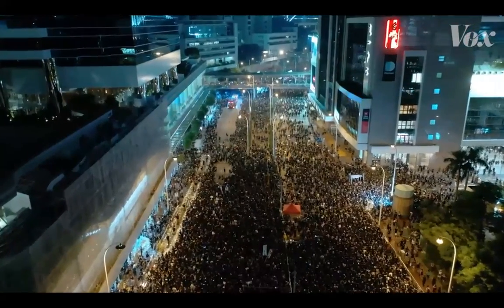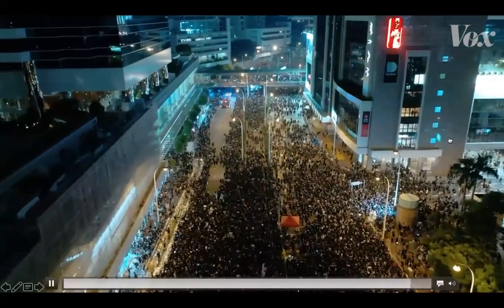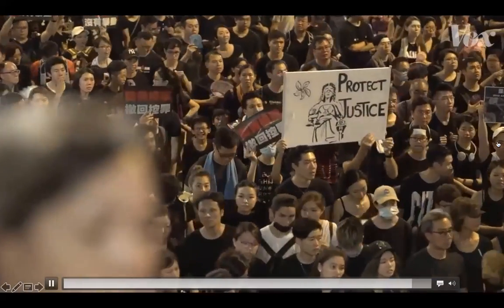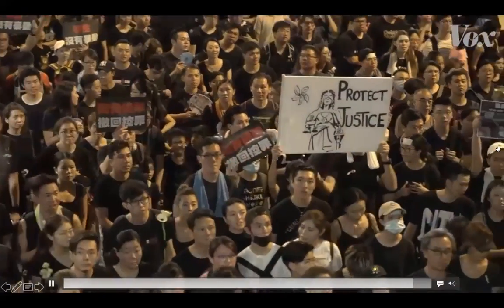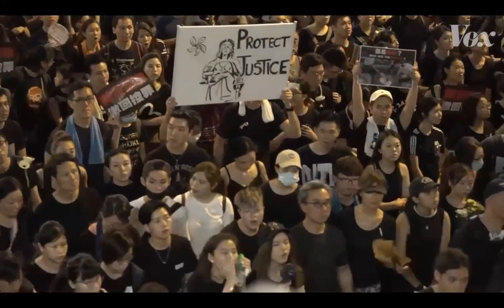2047 is on its way, but it's not here yet. And until then, Hong Kongers still have a voice. History will tell whether we succeed. But even if we failed, history would say they did put up a fight and they didn't just take things lying down. And that's what we're trying to do too.